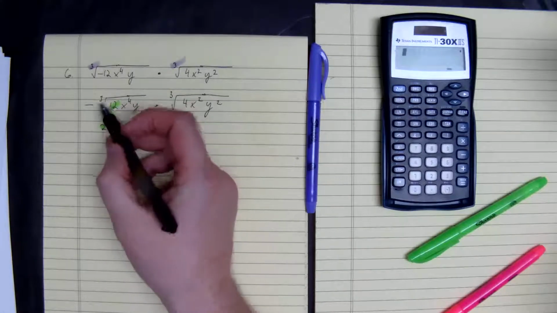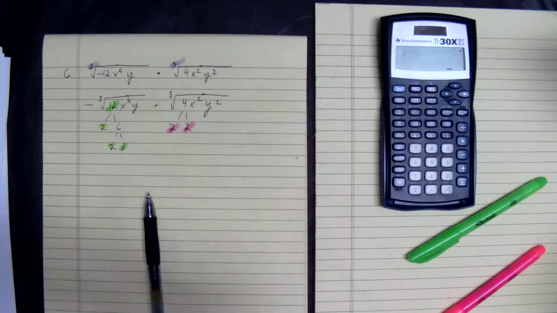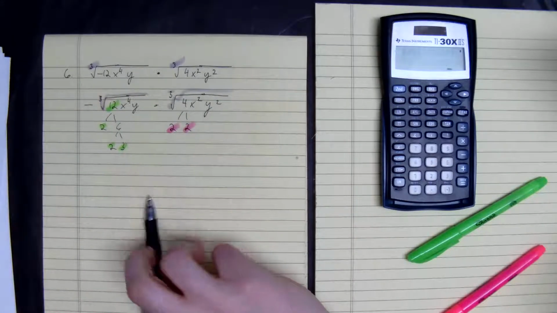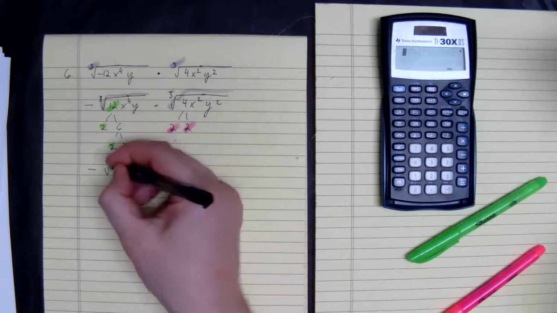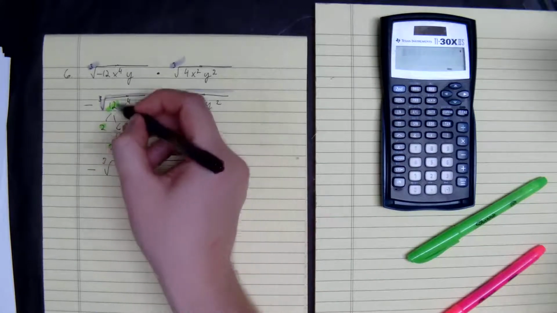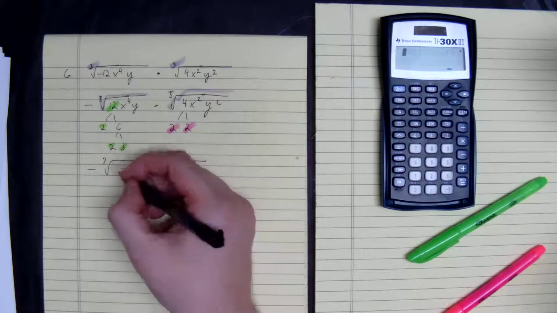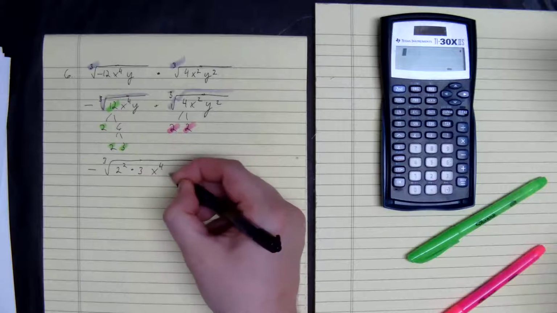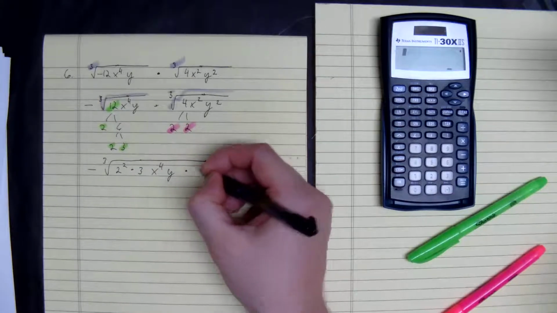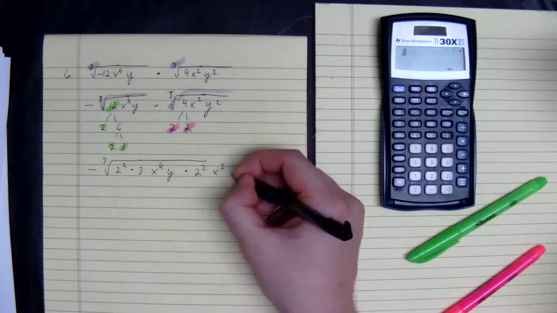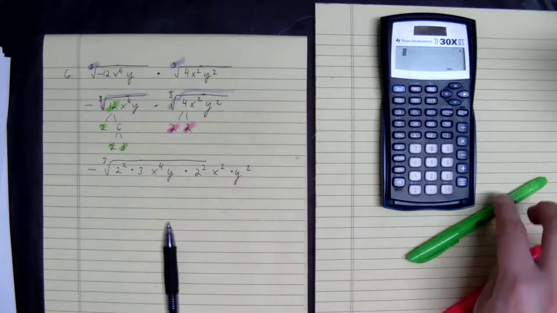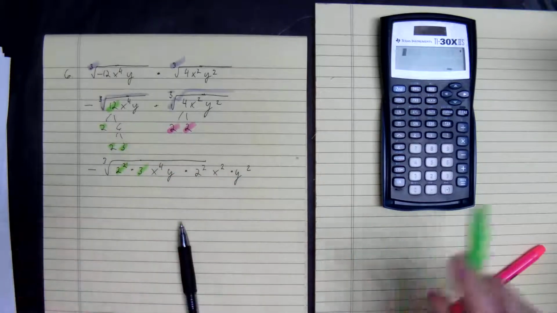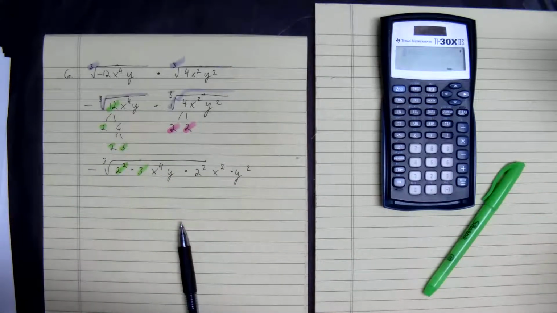So in the front, since they're the same index, I'm going to put them under the same radical. So we get negative cubic root. For our first term, we have 2 squared times 3 x to the fourth y times 2 squared x squared y squared. So why did I write it this way? So I can combine my bases easier. That's why.